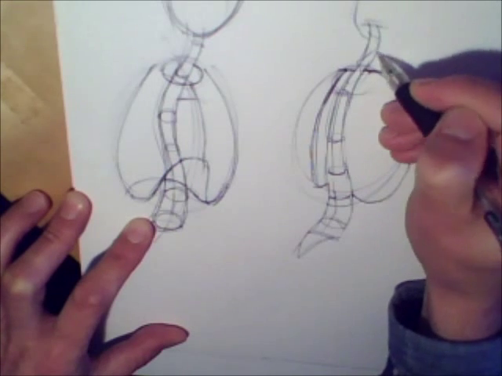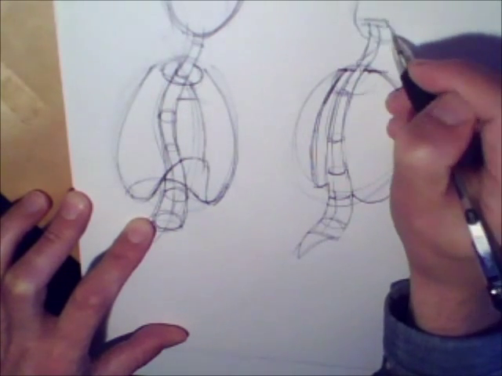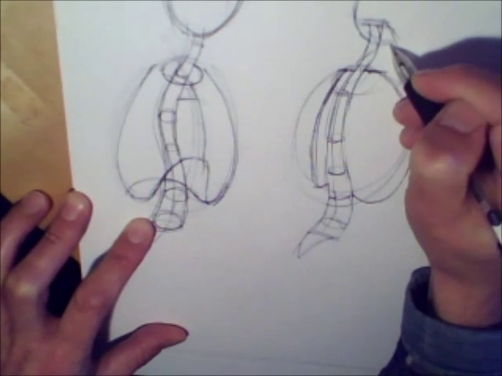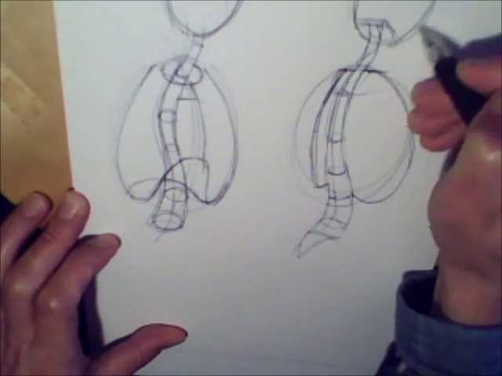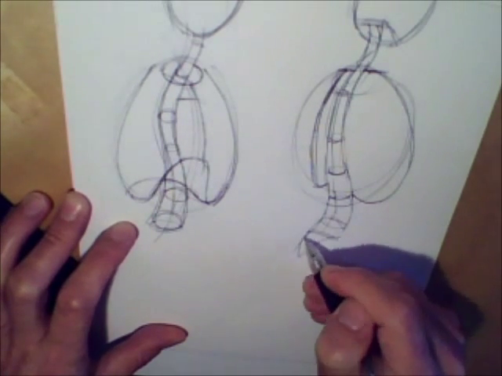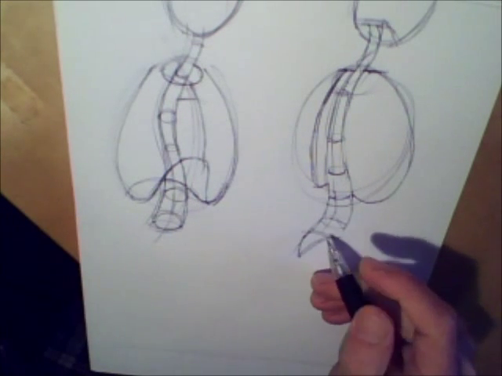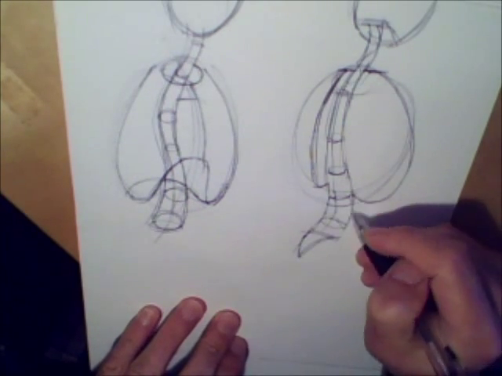And again, thinking in terms of simple shapes with the head at first. So this is kind of attached to the top of the spine here. Okay. And then we've got this beginning of almost a tail on the end of the spine here, where it joins up with the pelvis.